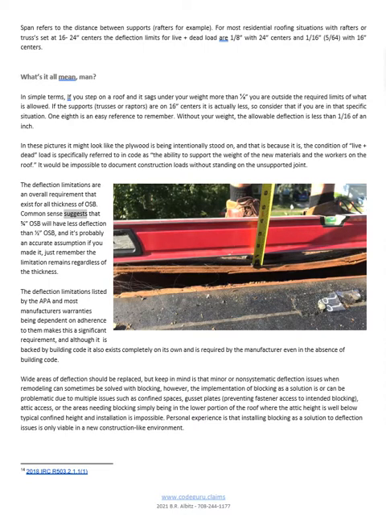Common sense suggests that 3/4 inch OSB will have less deflection than 1/2 inch OSB, and it's probably an accurate assumption if you made it. Just remember the limitation remains regardless of the thickness. The deflection limitations listed by the APA and most manufacturers' warranties being dependent on adherence to them makes this a significant requirement, and although it is backed by building code, it also exists completely on its own and is required by the manufacturer even in the absence of building code.